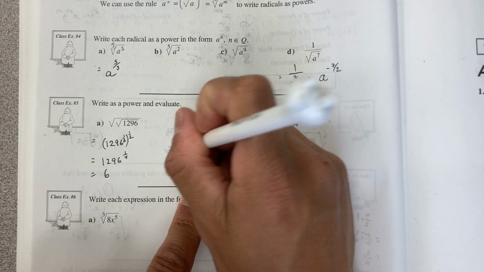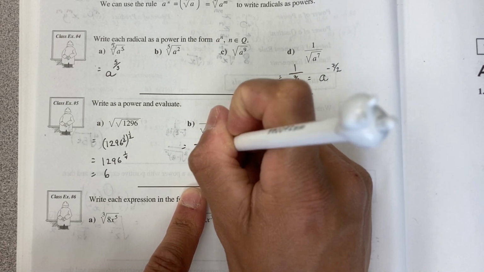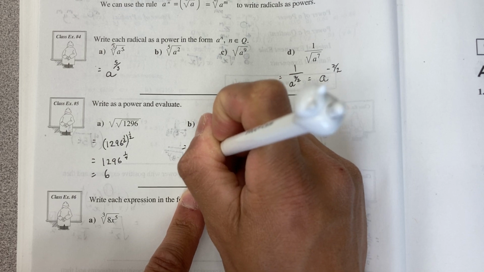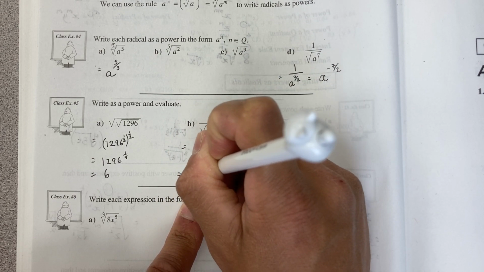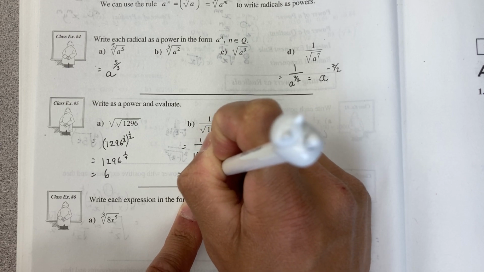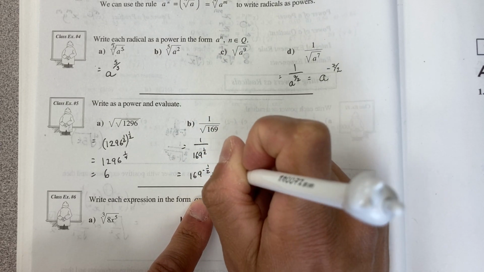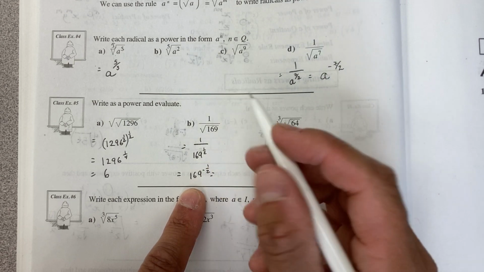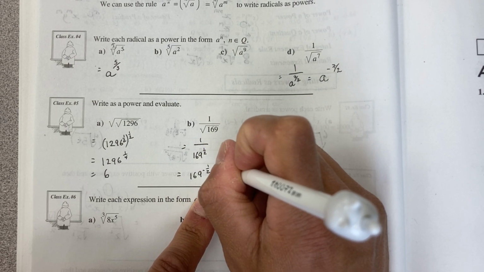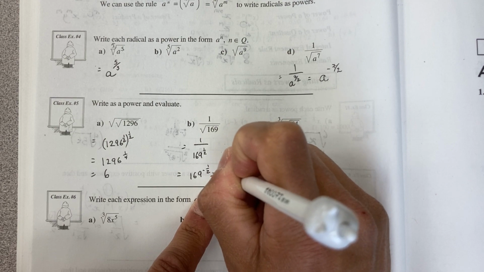Again, we'll turn this into a power. We have 1 over 169 to the power of 1/2, or 169 to the negative 1/2, which is equal to, well, the square root of 169, which is 13. So this would be equal to 1 over 13.